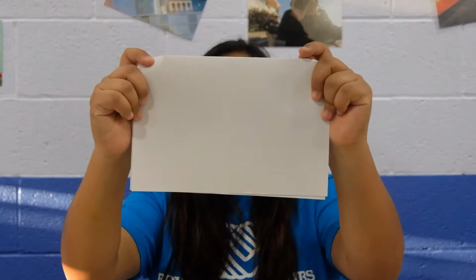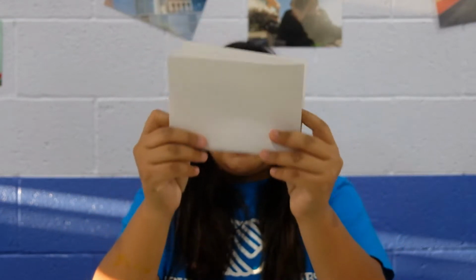What we're actually going to do is get a piece of paper and fold it in half. Then we're going to fold it again, and we have to end up with 4 squares. Ta-da!